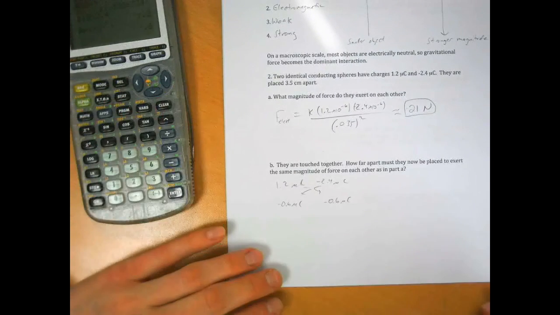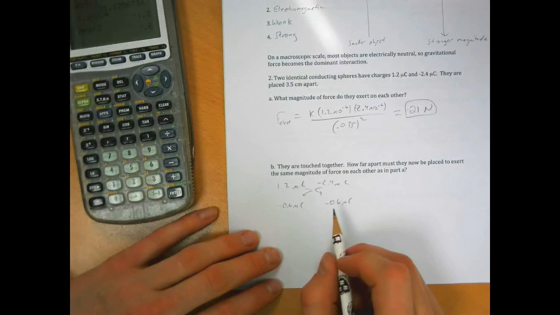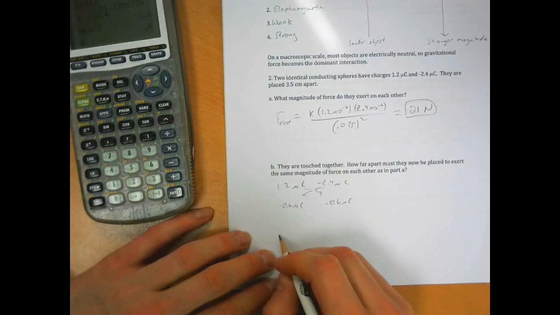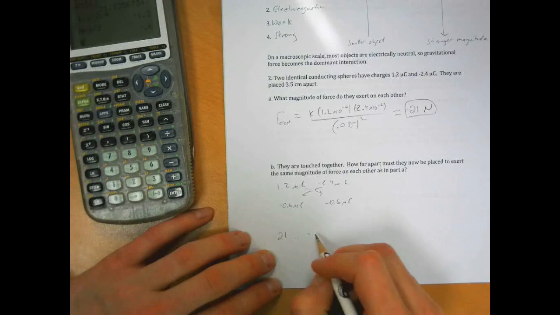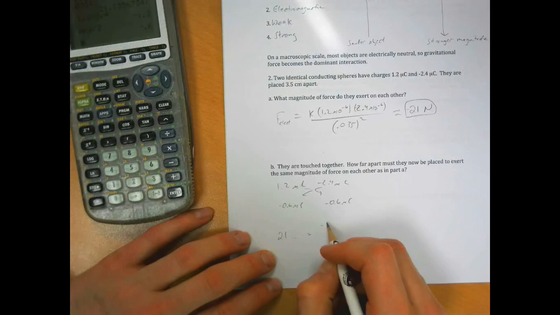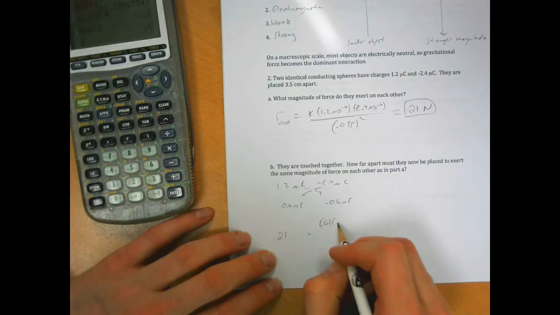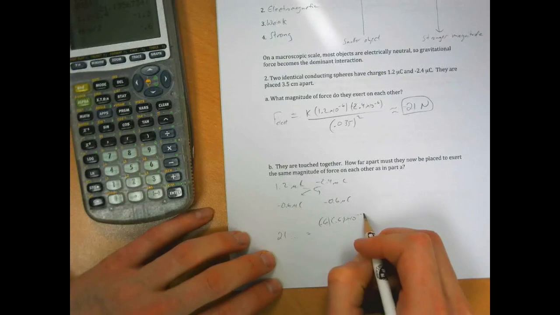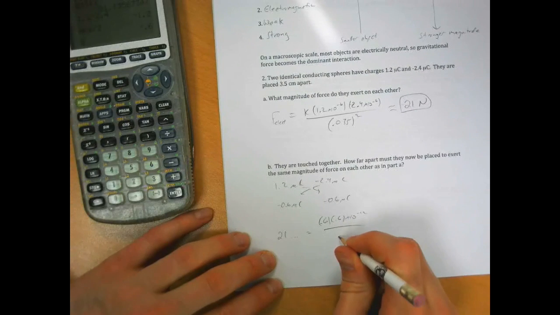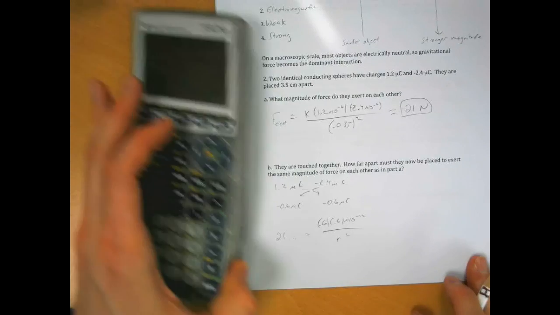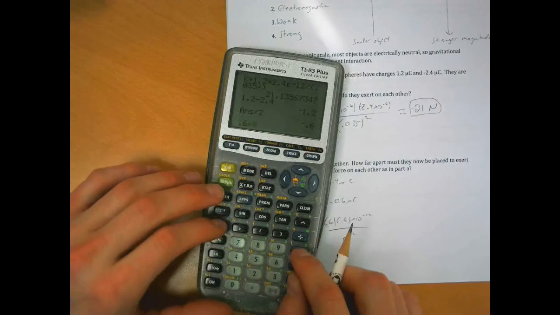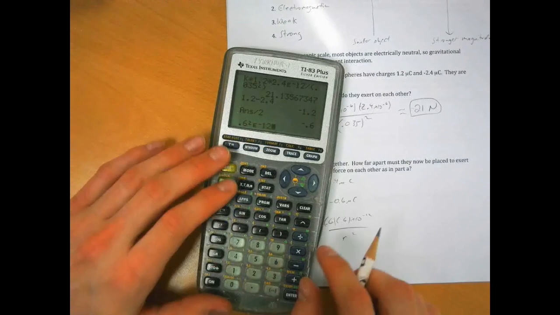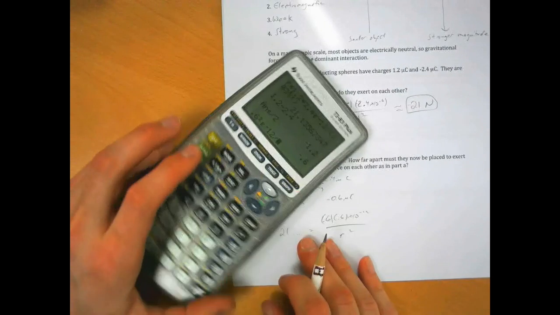And the question is, how far apart must they now be placed to exert the same magnitude of force? So now we have that electrical force is equal to 0.6 times 0.6 over some distance squared, and then we can calculate what that distance would be.